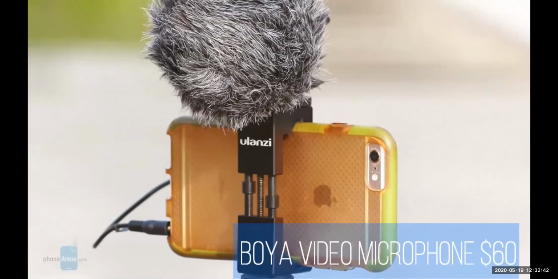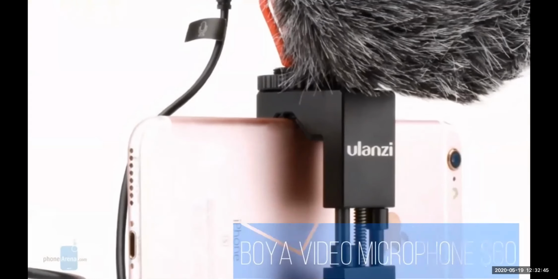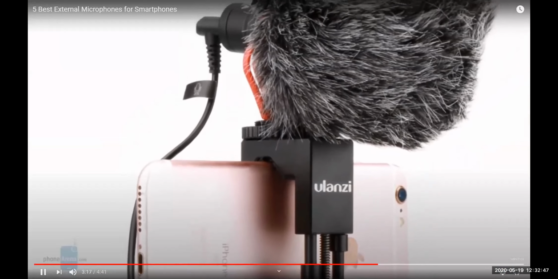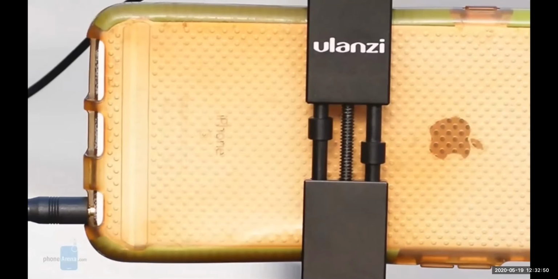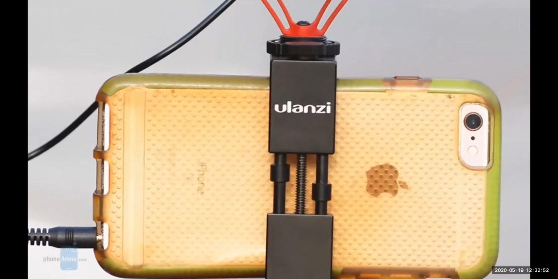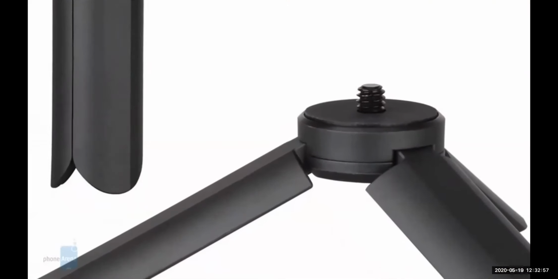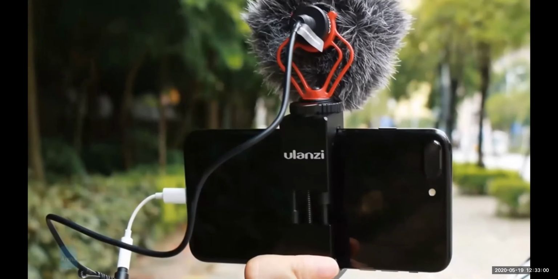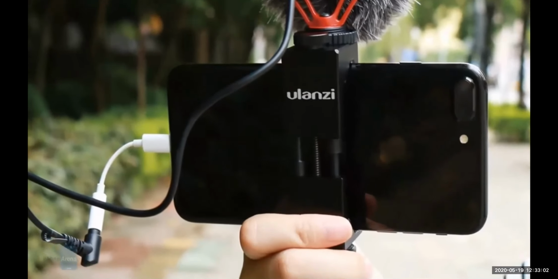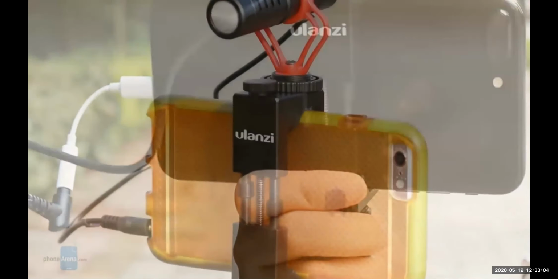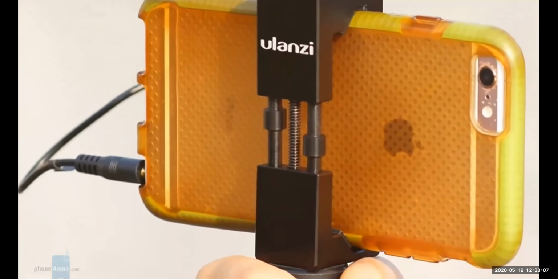This is the Boya Video microphone, and just like the Rode VideoMic Me, it's priced at $60, but there are some included goodies that really gives it a little bit more value. So it comes with the directional microphone, which connects via the headphone jack, and it also comes with this fuzzy windscreen cover. You have this smartphone holder and also a compact tripod that doubles as a grip. So essentially, you have a smartphone rig right from the get-go. So for just the price of just buying the Rode VideoMic Me, you're going to get some included goodies with the Boya Video microphone. And honestly, I think that's pretty cool.